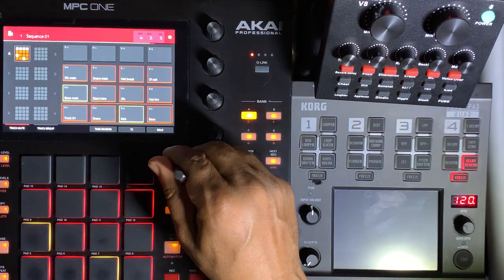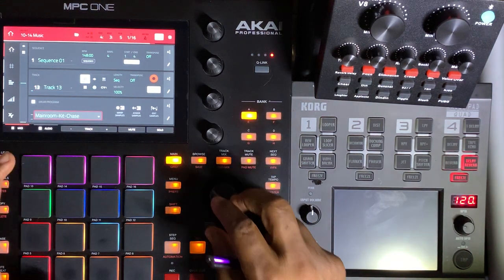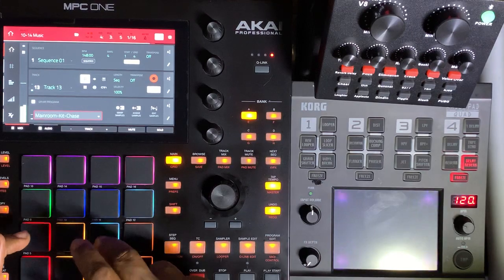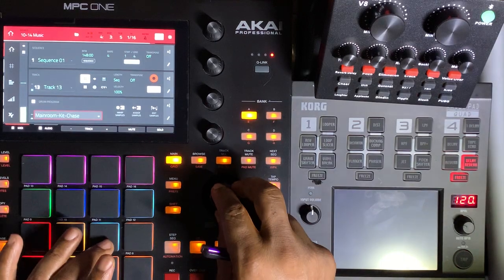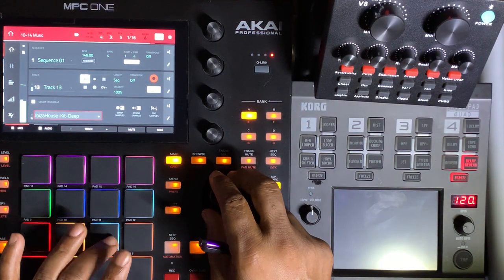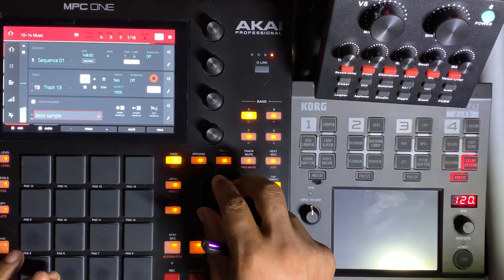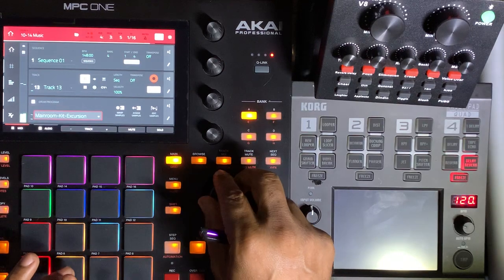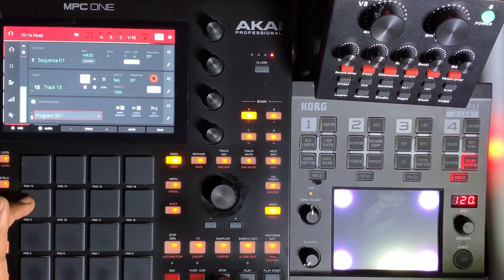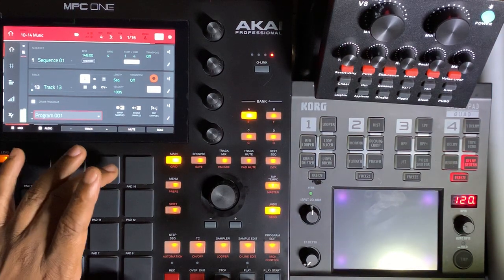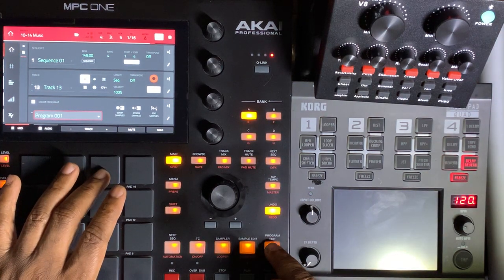All right, so I'm gonna try to finish this in 4 tracks, and I still need something strong. Maybe I can take this one and chop it up.